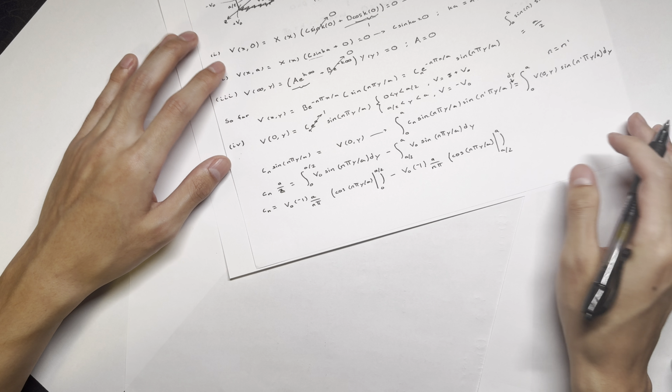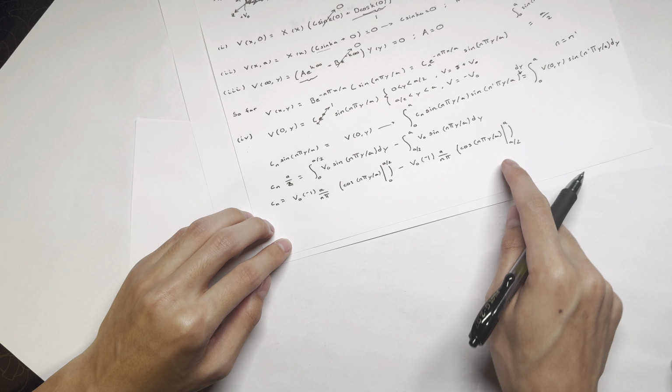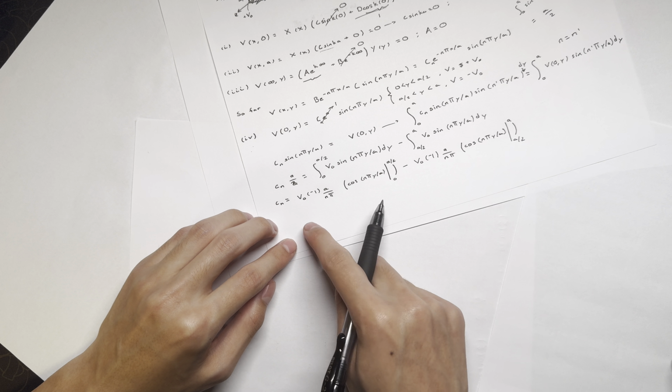Okay, from here on out I'm just going to keep doing some more algebra and simplifying. I'm missing an a over 2 over here. So we'll keep going. Looks like we can pull this all out, that'll make it nice. That way we can write it as V naught a over n pi.